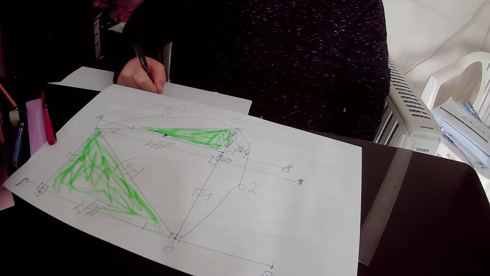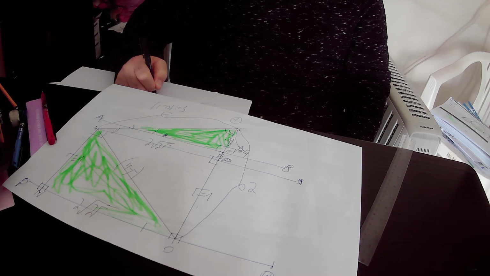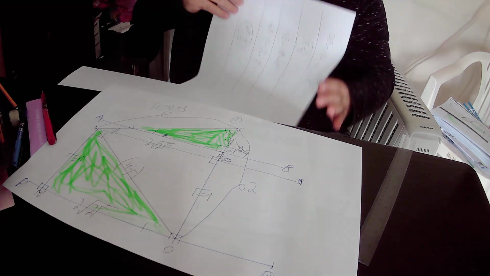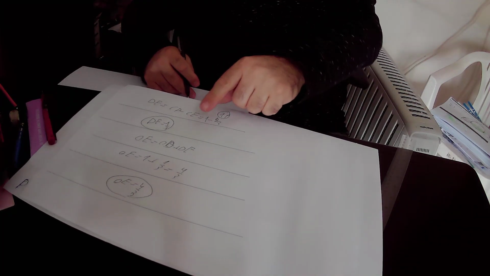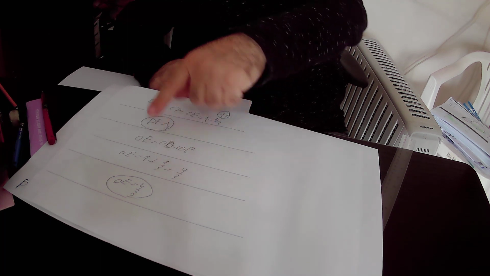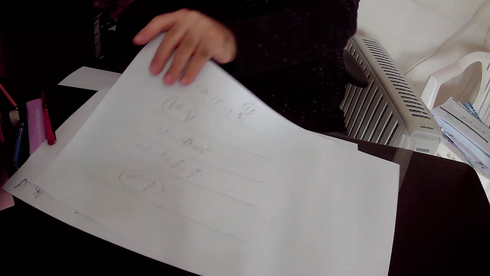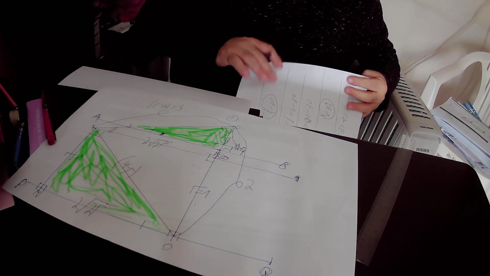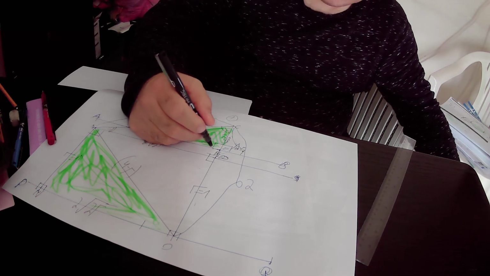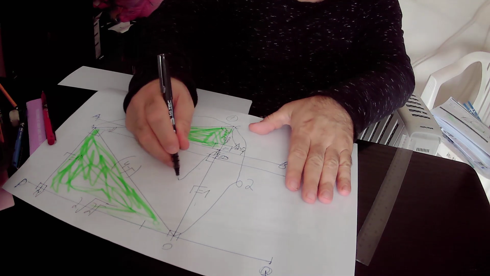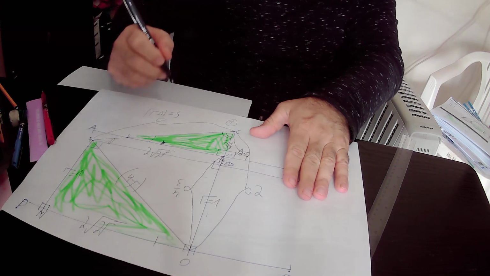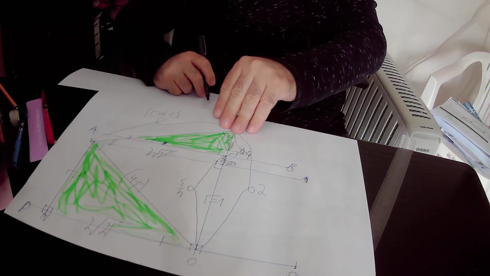OE equals 4 over 3 units. So we can write here that OE equals 4 over 3 units.